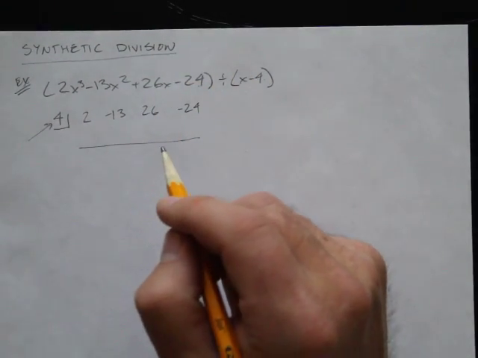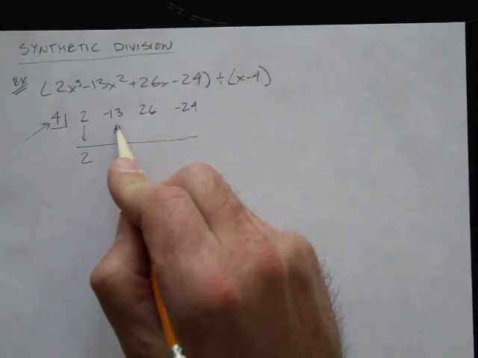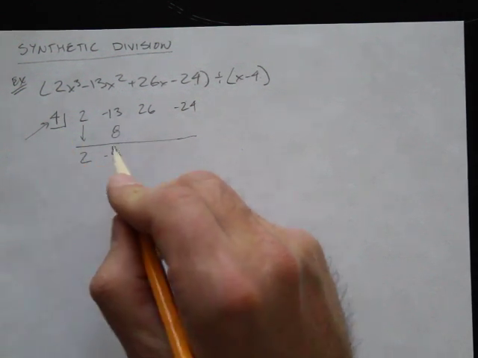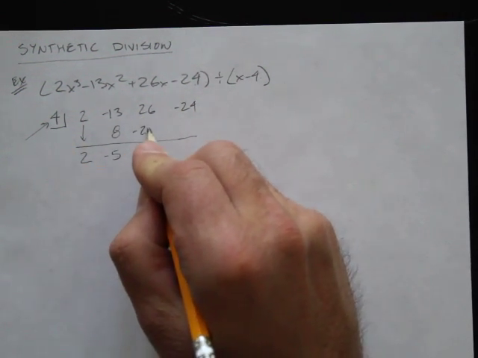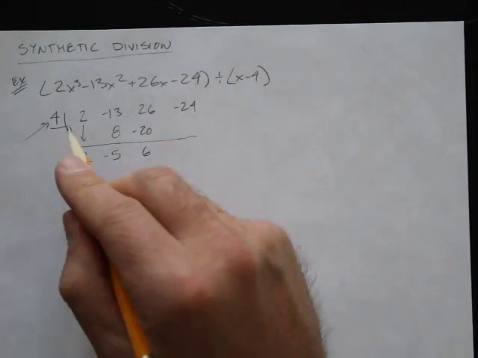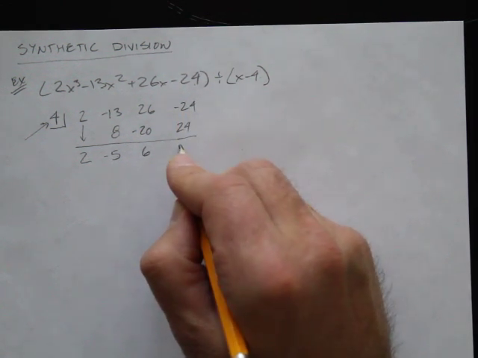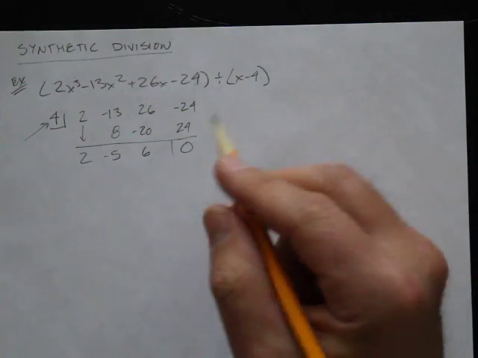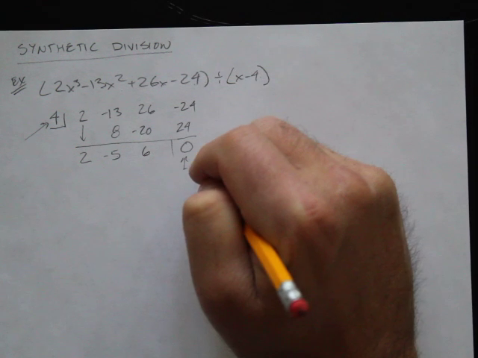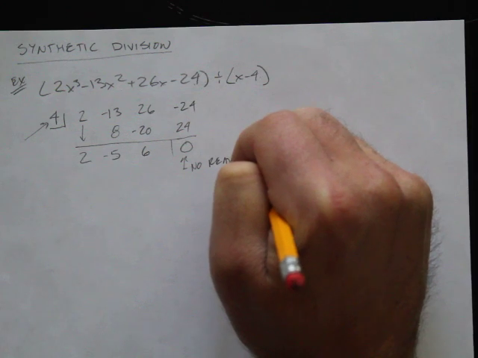Okay, now here's what we do. We take this 2, we put it down here. Bop. 4 times 2 is 8. Negative 13 plus 8 is negative 5. 4 times negative 5 is negative 20. Negative 20 and positive 26 is positive 6. 4 times 6 is 24. Negative 24 and positive 24 is 0. So when you get 0 here, that means you have no remainder.